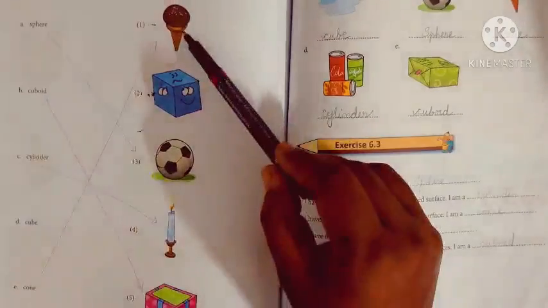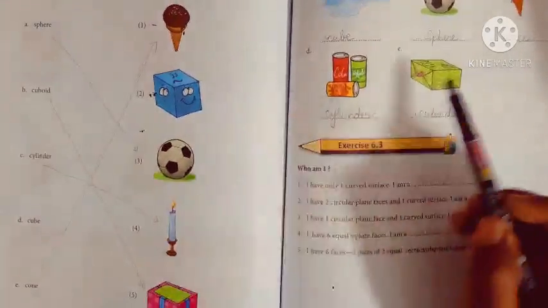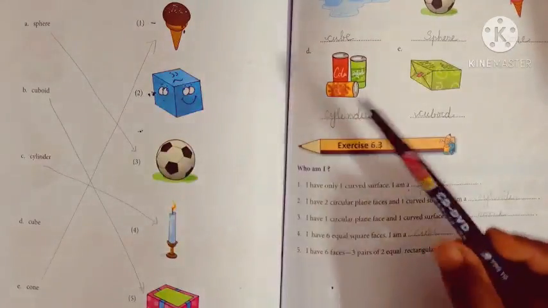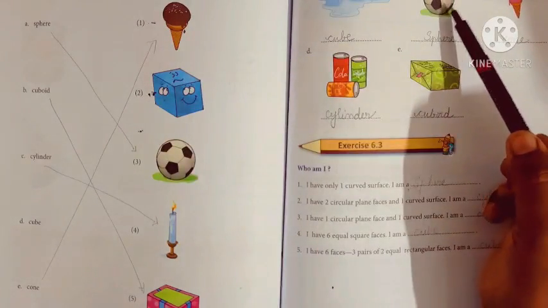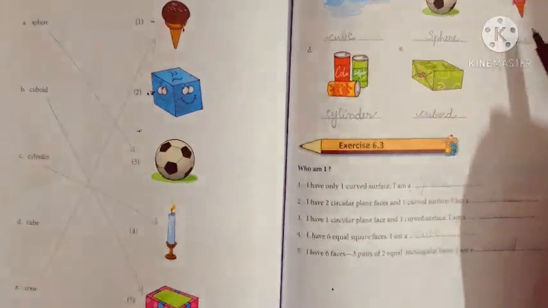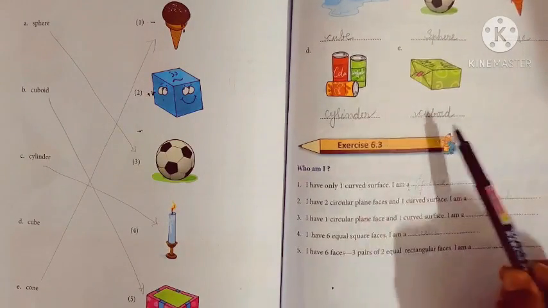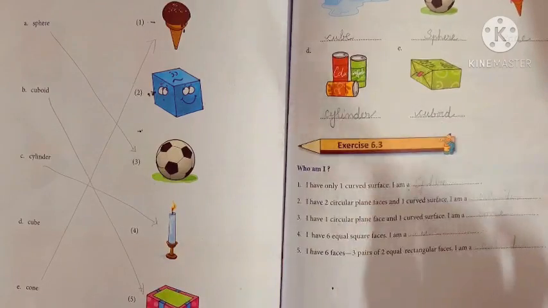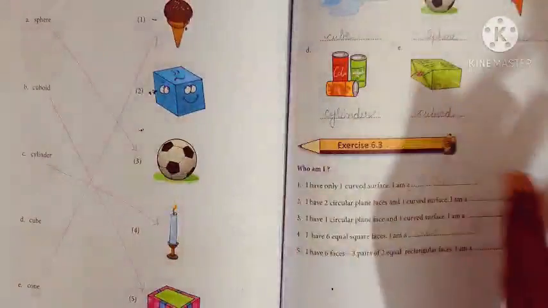And cone. Your ice cream cone is cone. Yes. Now you can see these pictures and say what is the shape. This is what? Cube. Very good. Sphere. Cone. Very good. Cylinder. And this is cuboid.